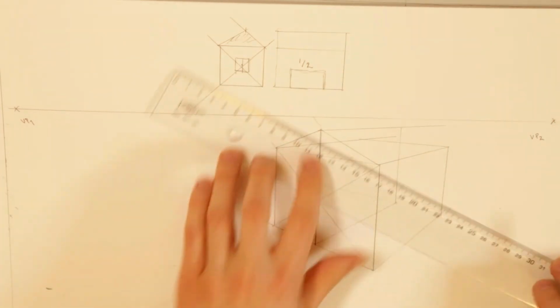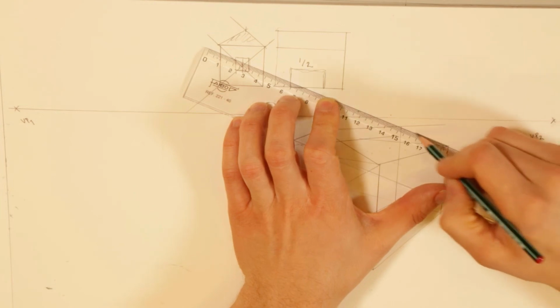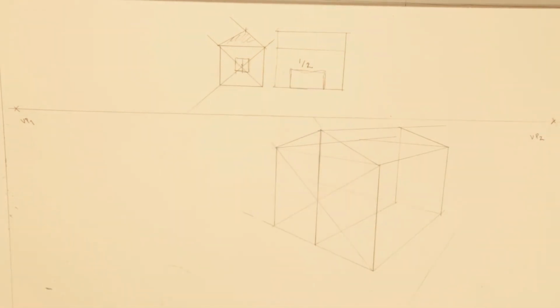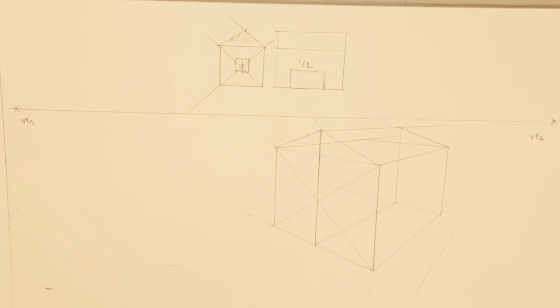Then draw a vertical line, and now I know these. So, everything works similarly to 1-point perspective, but you just need to do it in 2 directions. You have 2 1-point perspectives in the same image.